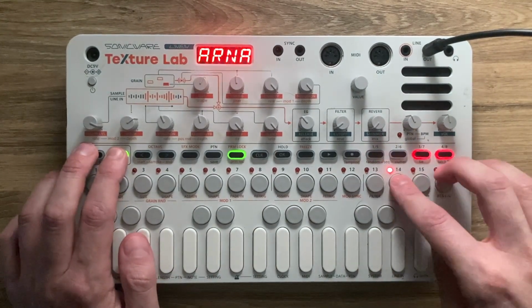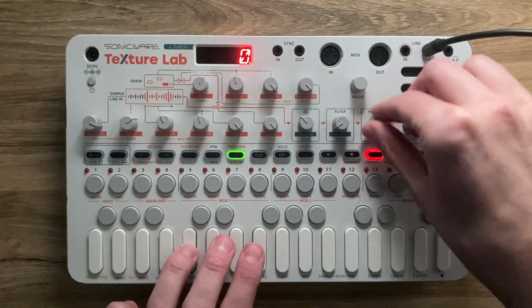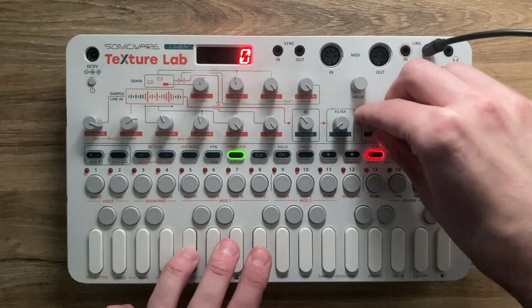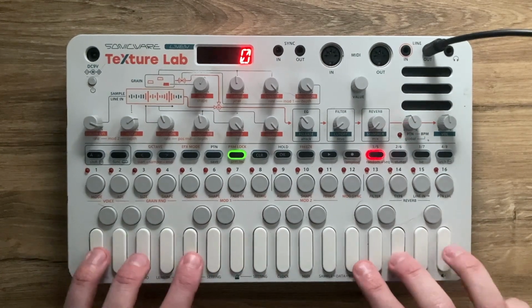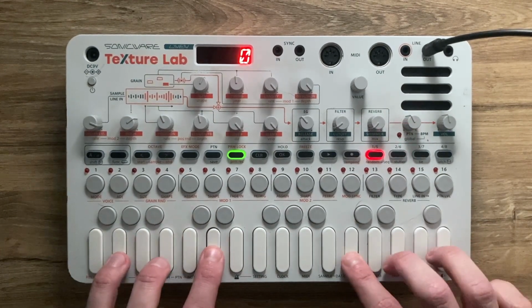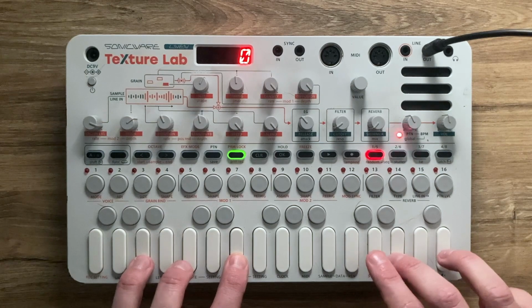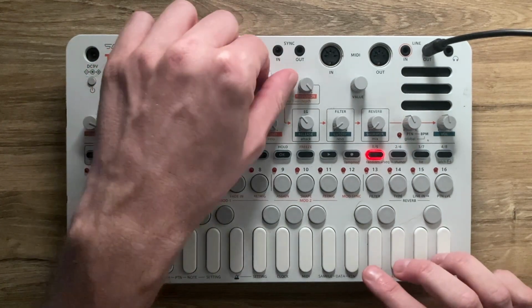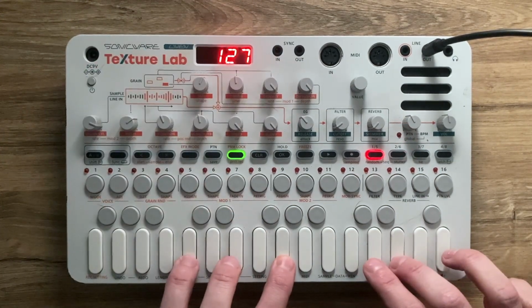Go back to setting our reverb to infinity. Density up.